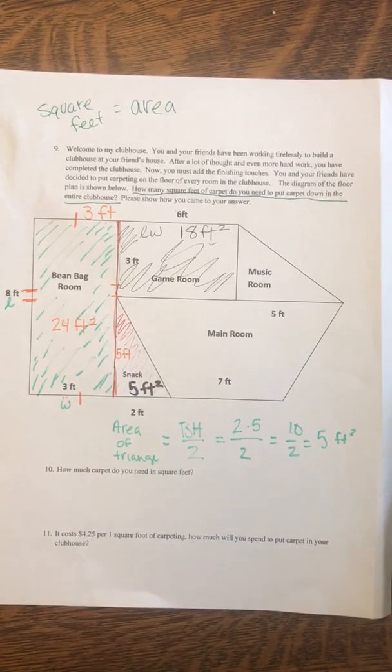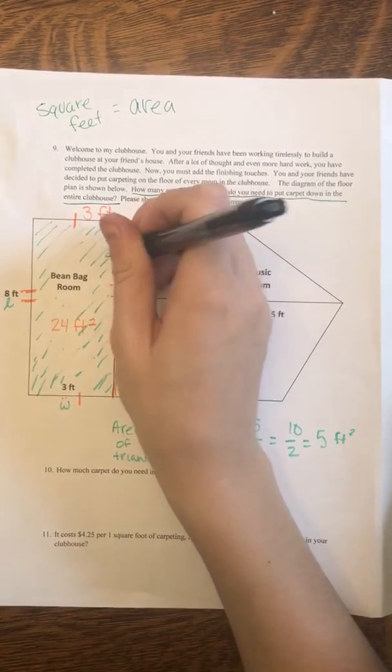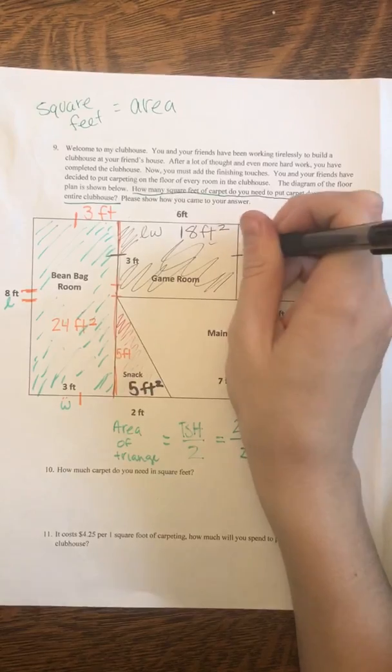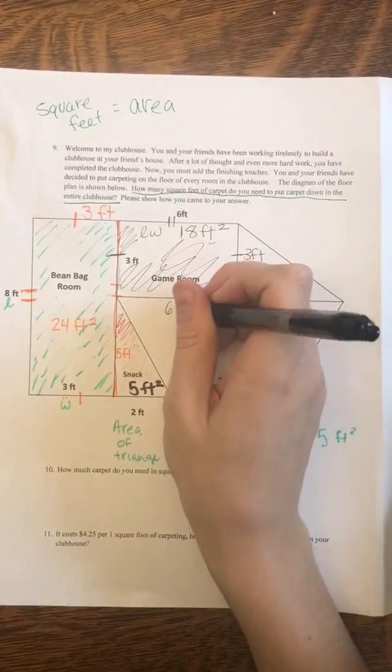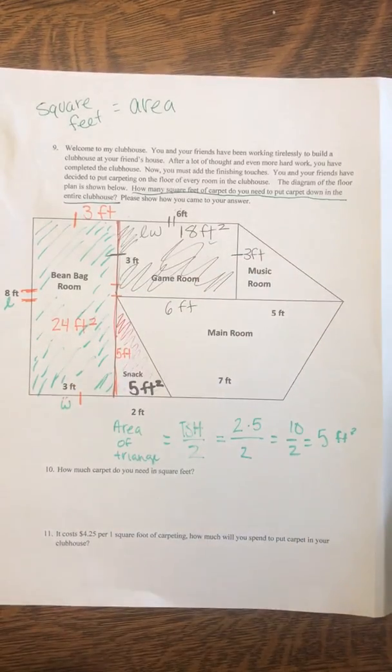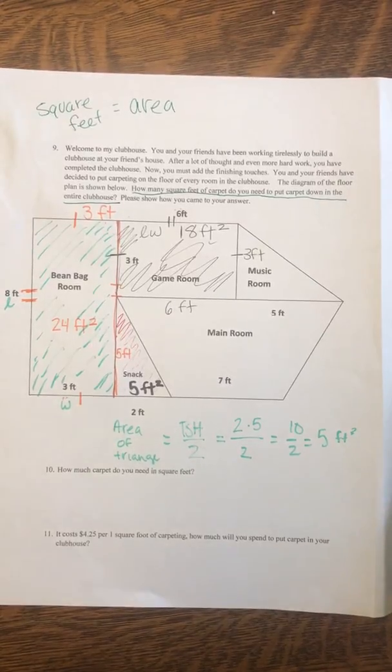Again, what do we know about rectangles? Opposite sides are congruent. So if this side is 3 feet, this side must be 3 feet. If this side is 6 feet, this side must be 6 feet. These are properties of rectangles that you learned in 4th grade. You're not supposed to forget any of that knowledge. It comes in handy now.